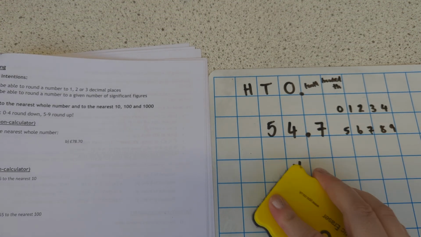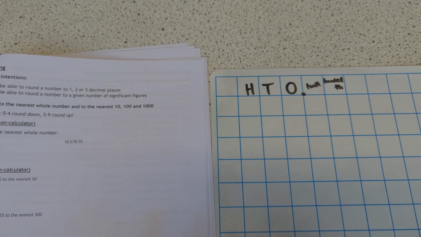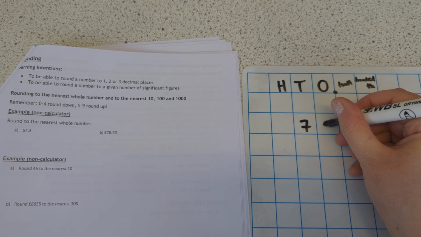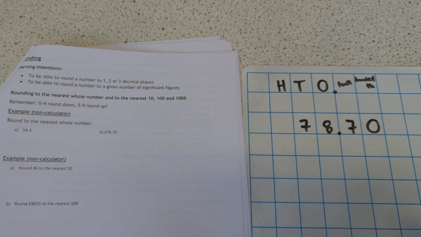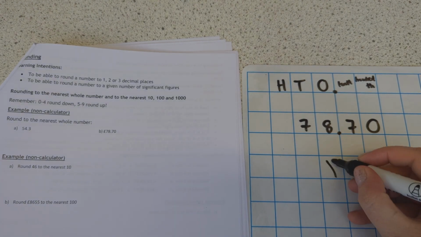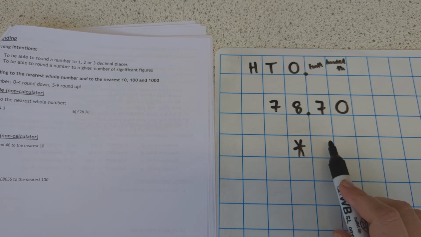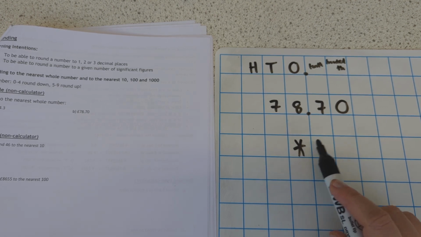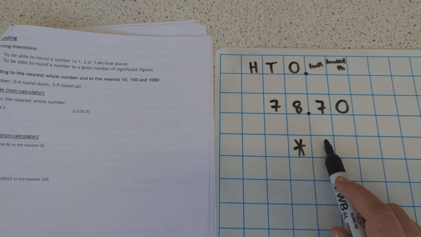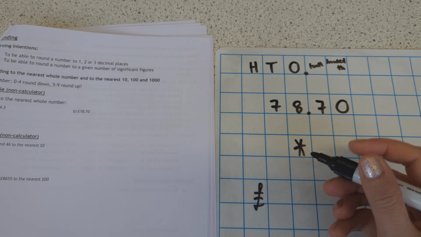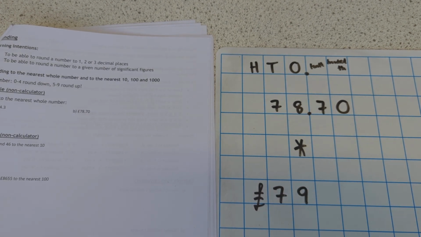Okay. Right, let's look at our next one, which again is still rounding to the nearest whole number. So I have 78 pounds and 70 pence. Rounding to the nearest whole number, so that's to the nearest 1, so that's my important column. But still a very important column is this column. So I look 1 to the right. If this number is 5, 6, 7, 8, or 9, this number rounds up. So rounding it to the nearest whole number would be 79 pounds.